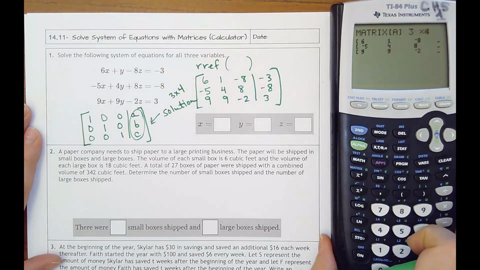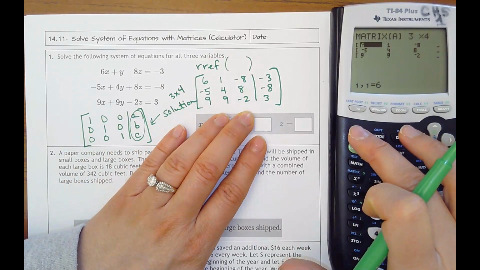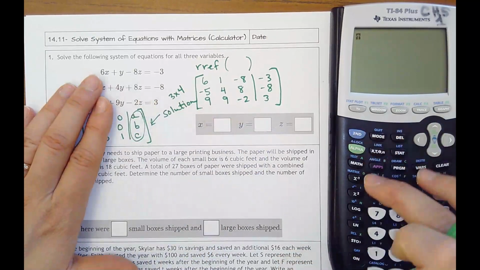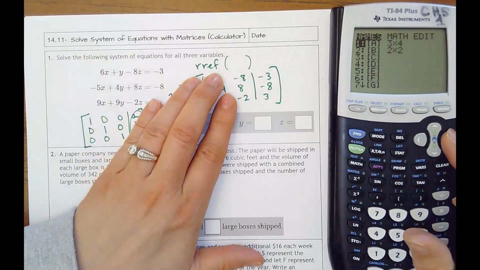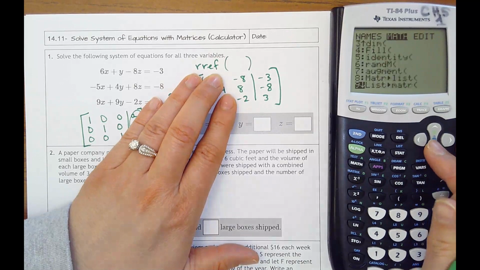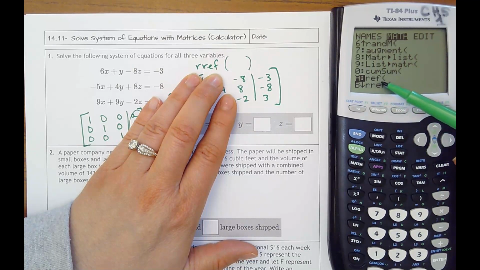4, and I've already got mine in there. Putting in this, and then go second quit, or back to second matrix. Now we're wanting to find this RREF. So go over to math. It's way down here. And be very careful because there's one that looks just like it. There's REF, which is row echelon form. It's close, but it doesn't quite give us what we want.